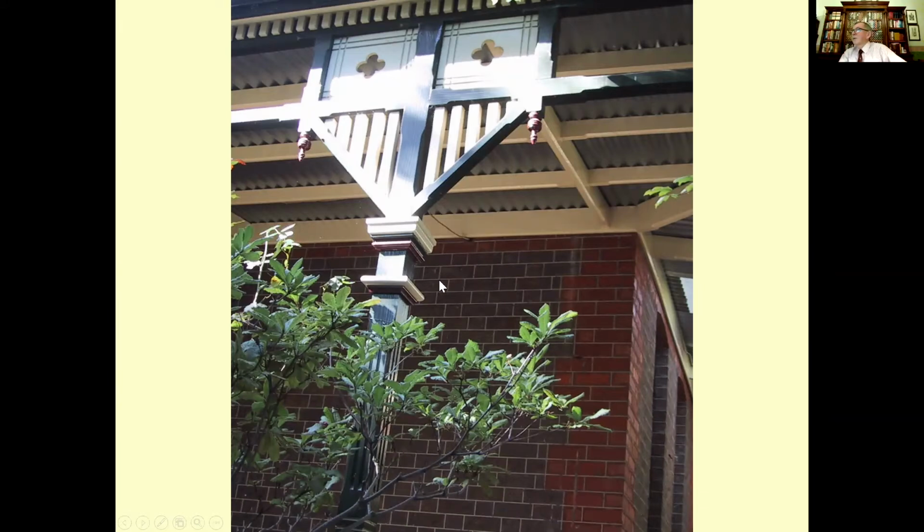Tuck pointing was done generally only in the very late Victorian or Edwardian periods because bricks in those days weren't wire cut, so they weren't clean, sharp edges. And if you wanted clean, sharp edges, well, you had to get tuck pointing done.